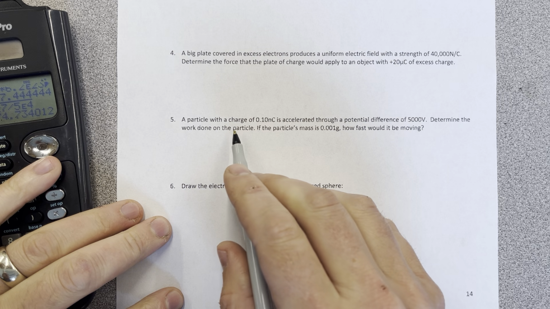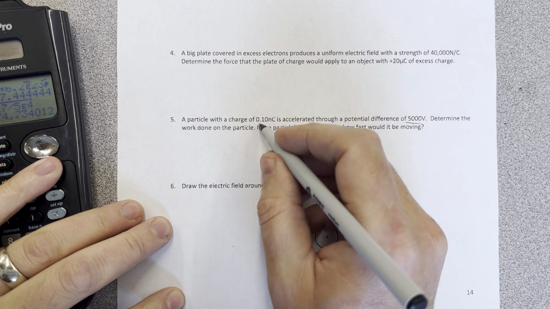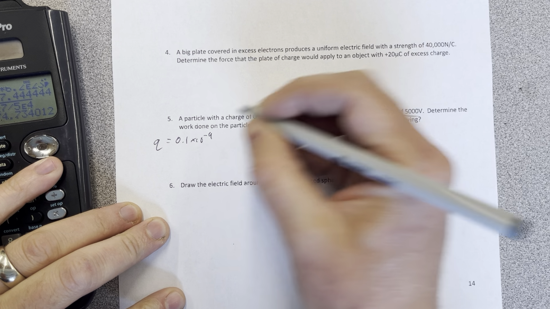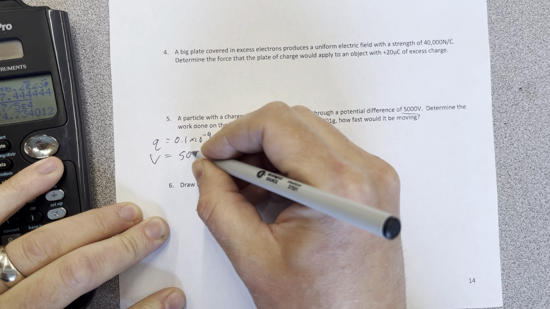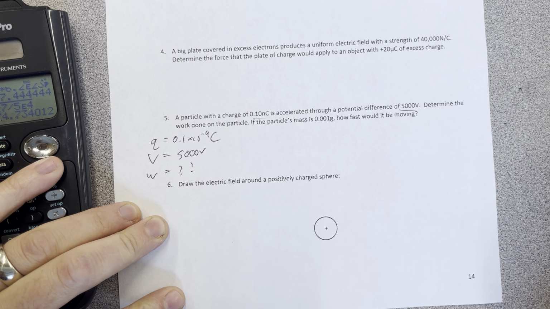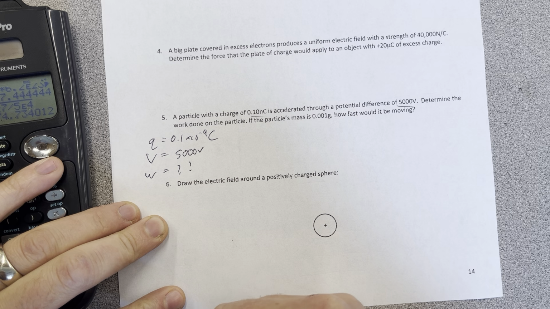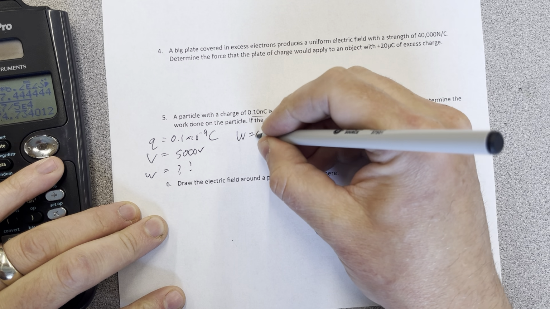So a particle with a charge of 0.1 nanocoulombs accelerated through a potential difference of, so Q is 0.1 times 10 to the negative 9th coulombs. V is 5,000 volts. We're looking for the work done. And then how fast would it be moving? Not enough space here, I apologize for that. So work equals QV.